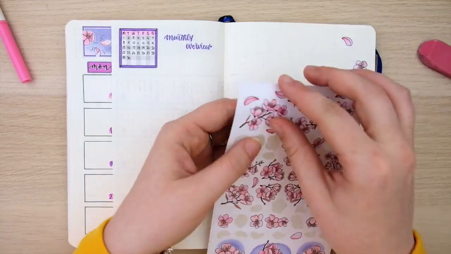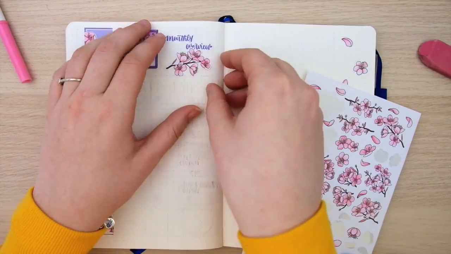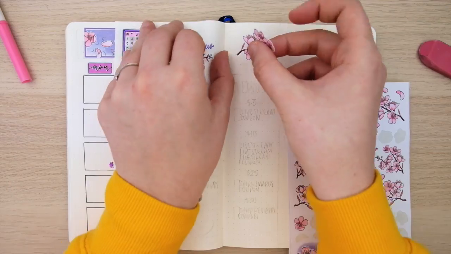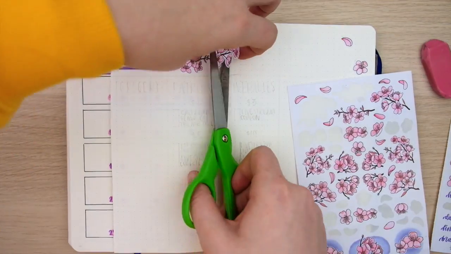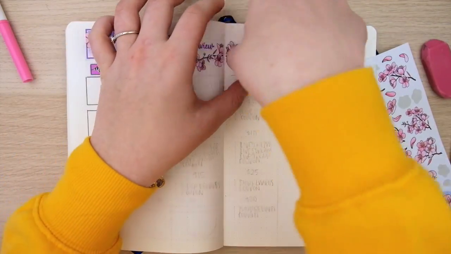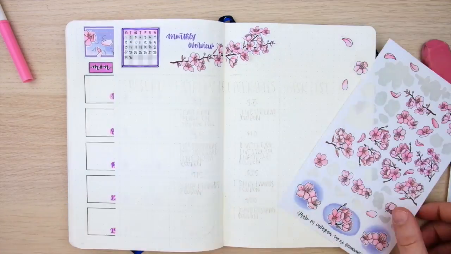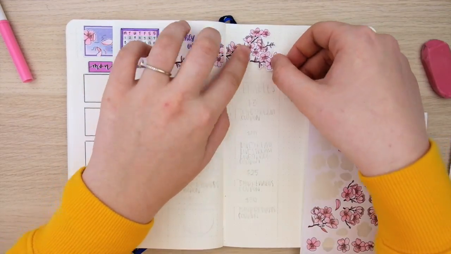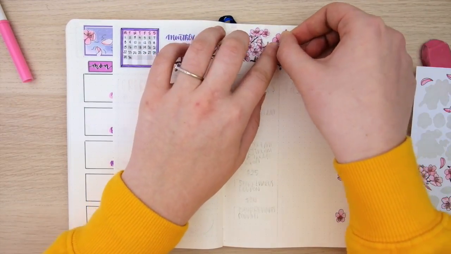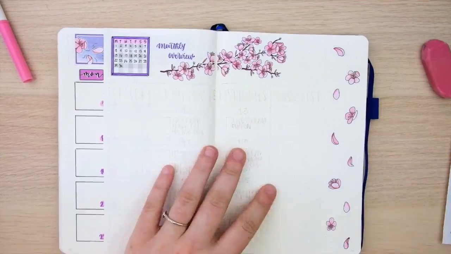Along the rest of the top of the spread, I'm going to create a giant cherry blossom branch by connecting a bunch of the branch stickers from the monthly kit. And then by adding a couple extra petals, it actually makes it look like the petals on the side are falling from this branch, which I thought was a really cool little effect.